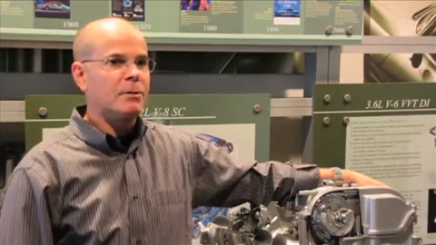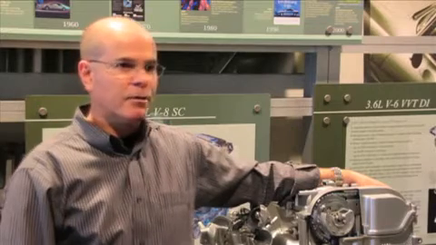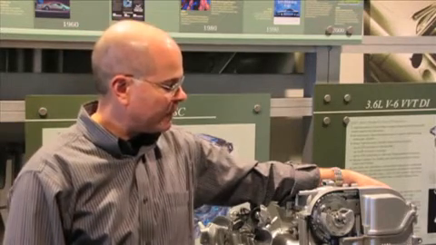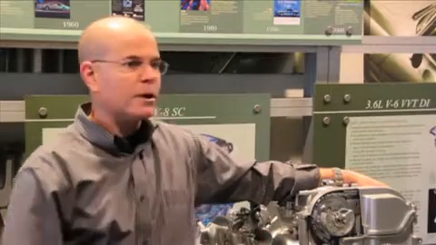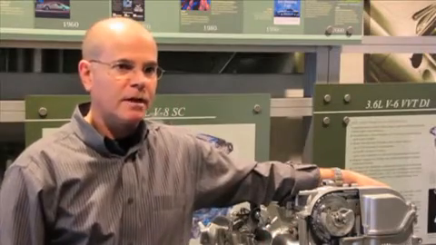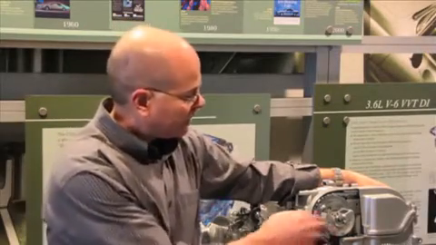So we had to pick a timing that was a compromise. It had good low-speed breathing and good high-speed breathing. But we're able now to actually tailor the timing of the valve. So at low speed, we open and close the valve at different timing than at high speed. And this is the device that does it.